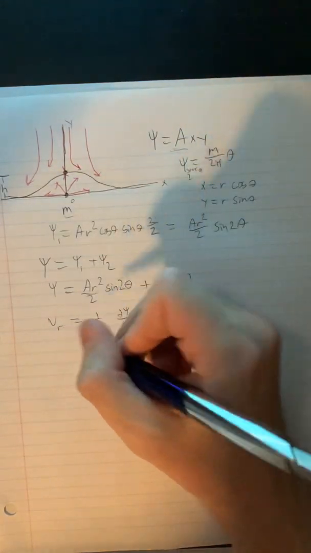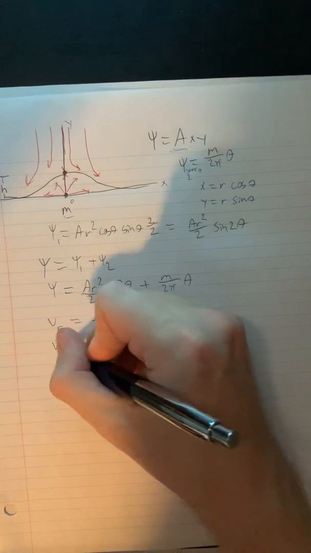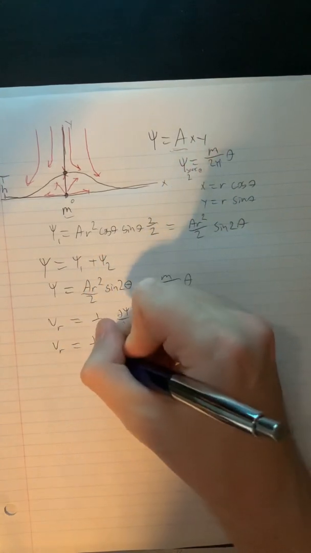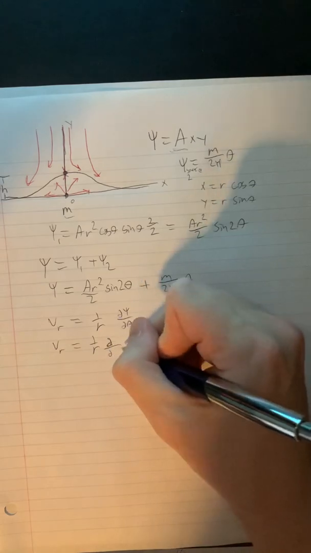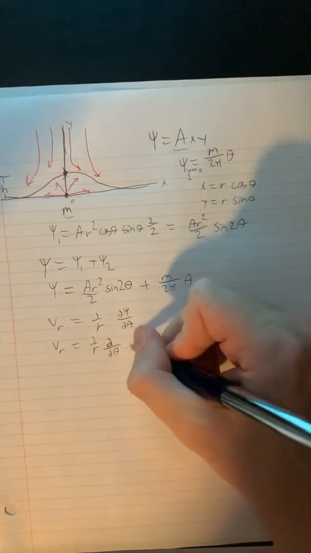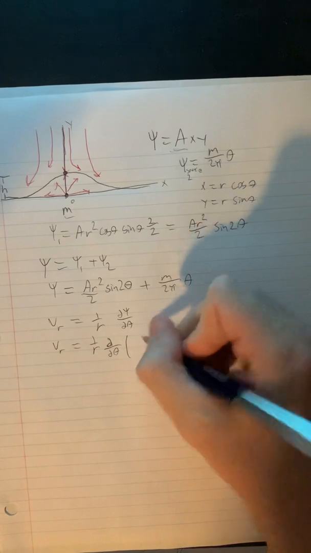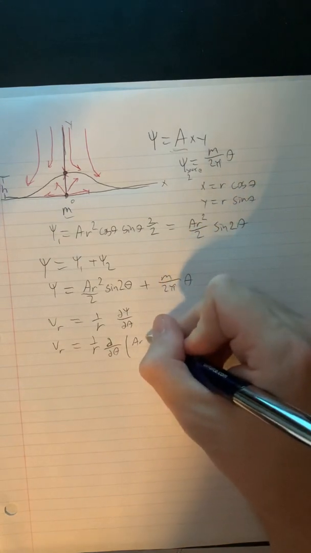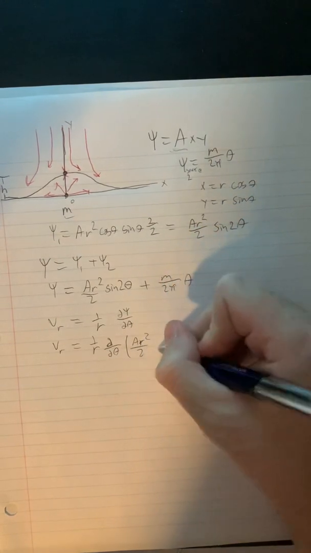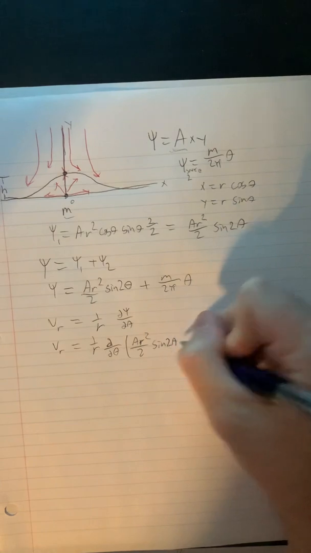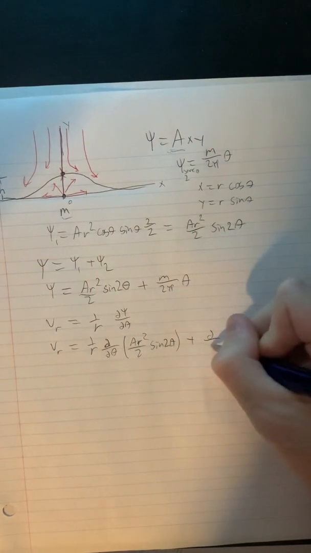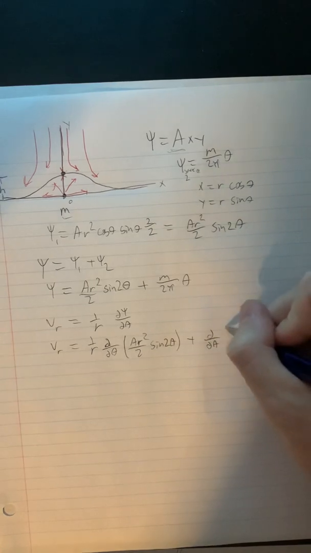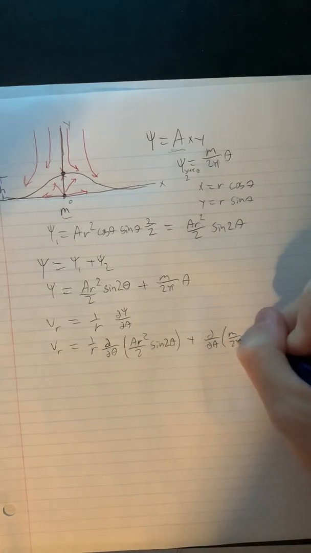So really quick, we'll figure out our V_R. Oops, that's a partial derivative, not a regular d. Plug in our terms, A R squared over 2 sine 2 theta. You can do both together, but I like to separate them since they're separated by a plus. It just makes it look a little bit cleaner in my opinion.